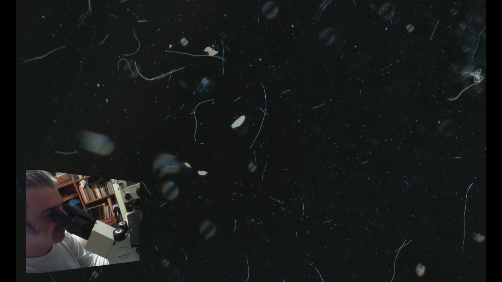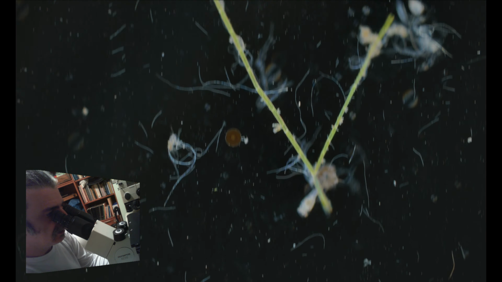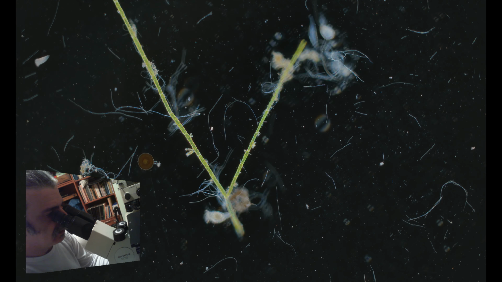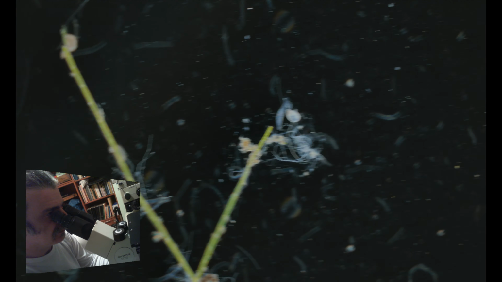also a ciliate from a different class. This one is a rotifer. Arcella. Some algae with rotifers around it.